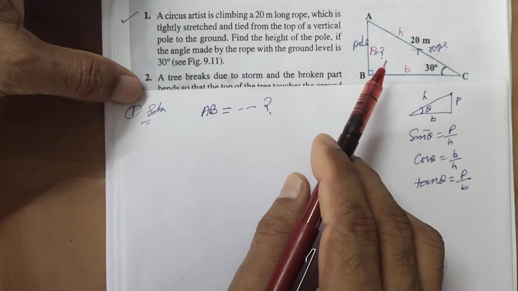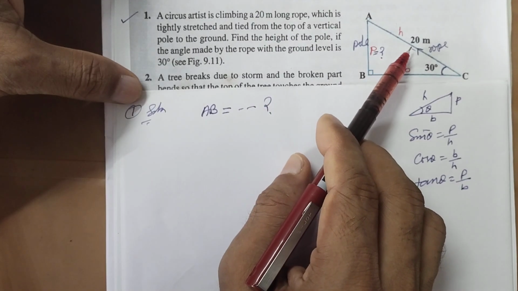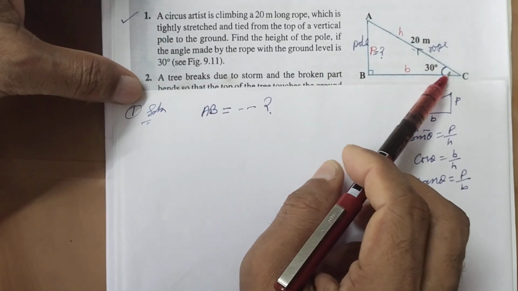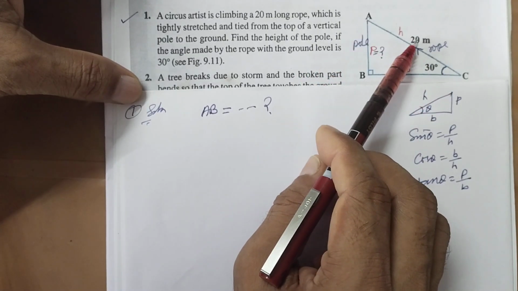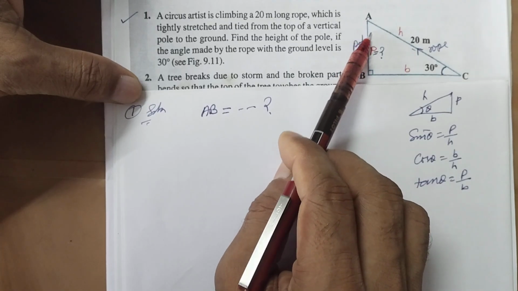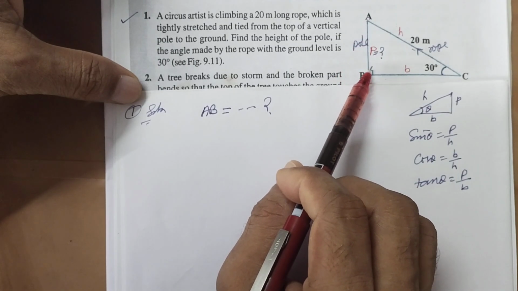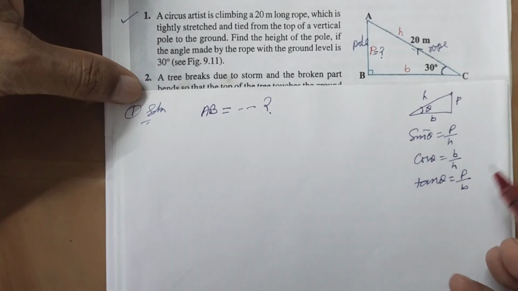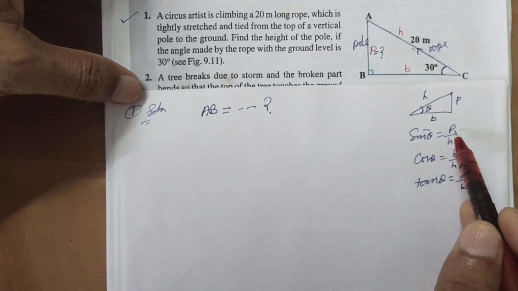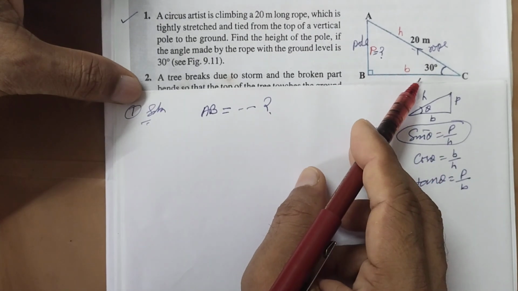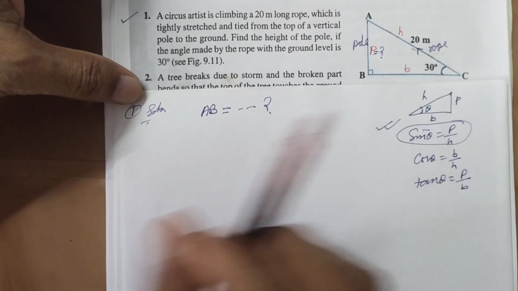P by B. Now in this question, see which value is given and which one you have to find. Those two only you will take. Here hypotenuse is known, it is 20 meter, and perpendicular we have to find. So hypotenuse and perpendicular, which ratio? You have to use sin here. Base is not there, we do not need it, so we don't have to consider base.